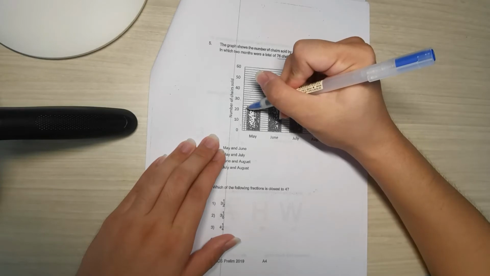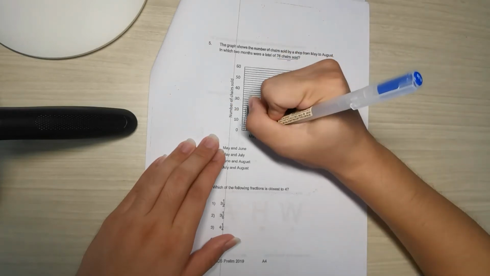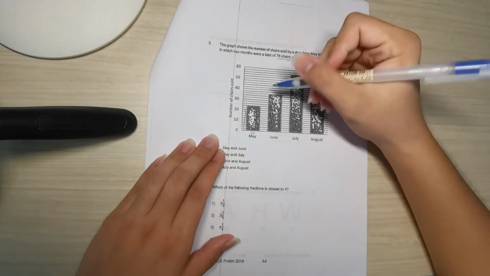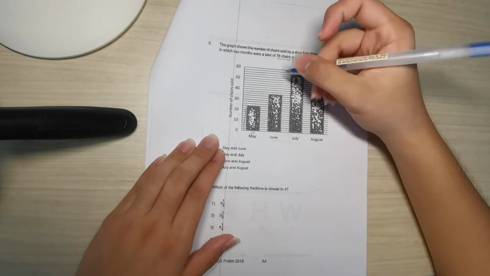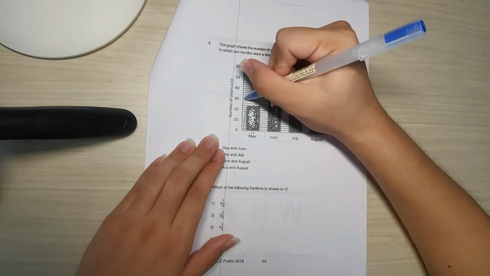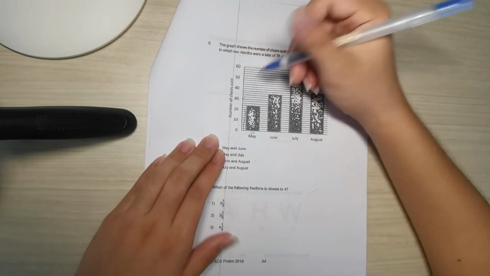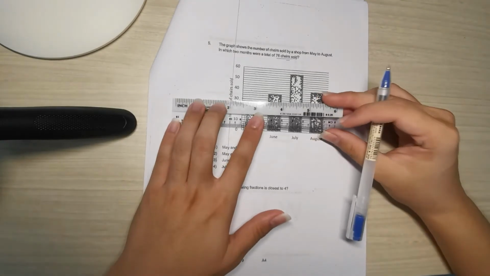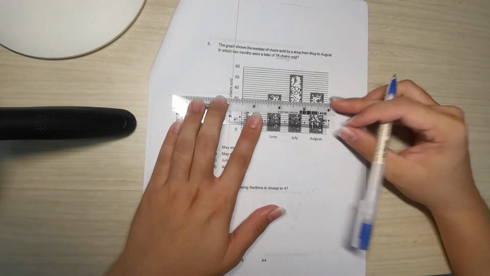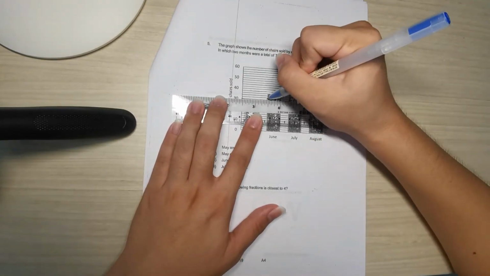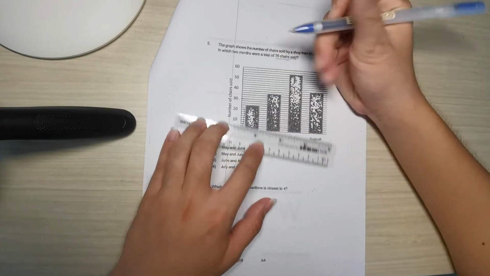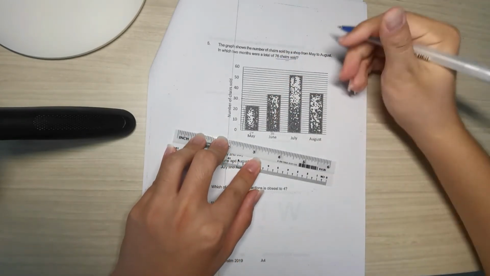So this 20, 22, 24. So May should have 24. And 30 should be here. Let me use a ruler to do this. If this is 30, another 3 portions, 1, 2, 3. So June should be 36.